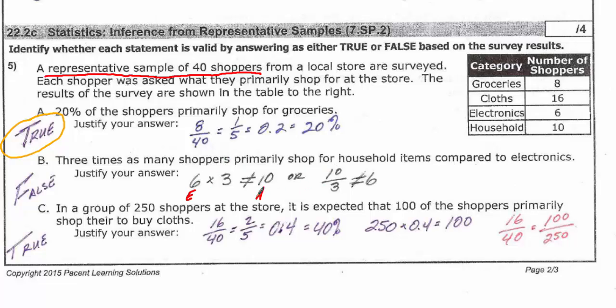Here are the household items. 10 people shop household. If 3 times as many shop for household as electronics, we'd have to be able to multiply electronics by 3 and get household. That is not true. 6 times 3 is not 10. Another way to look at it, divide the household by 3, you don't get 6. So that's a false statement.